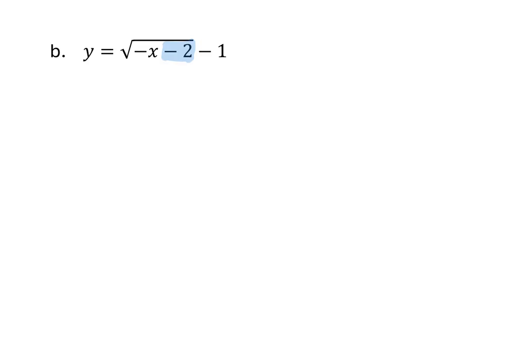So what does that tell me to do? I have a horizontal shift. It says -2, but what this means is, remember, we always do the opposite. And so we are going to go right 2.